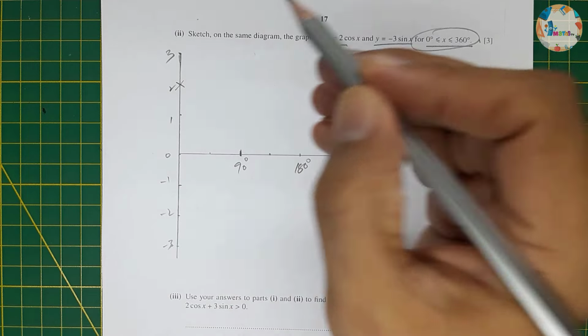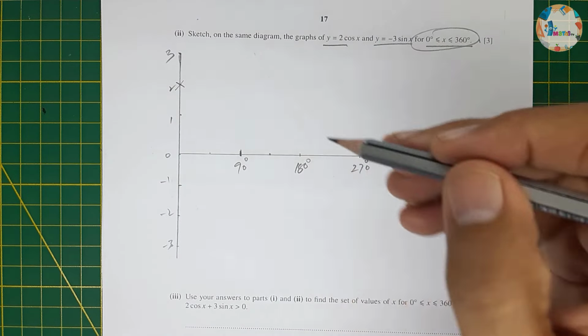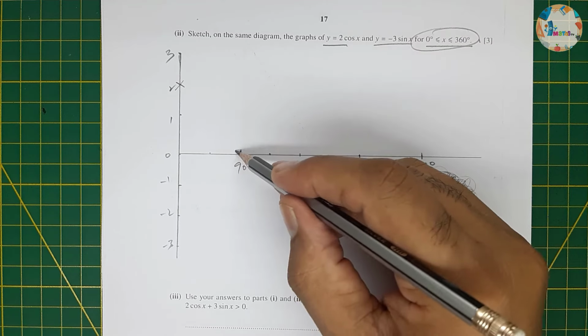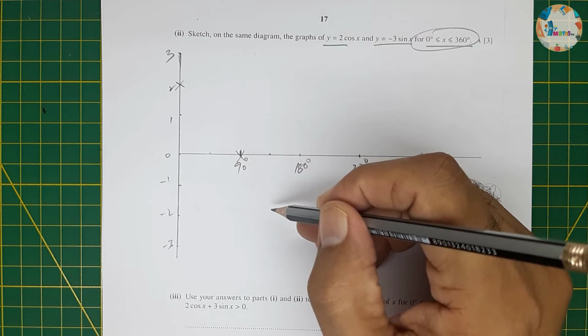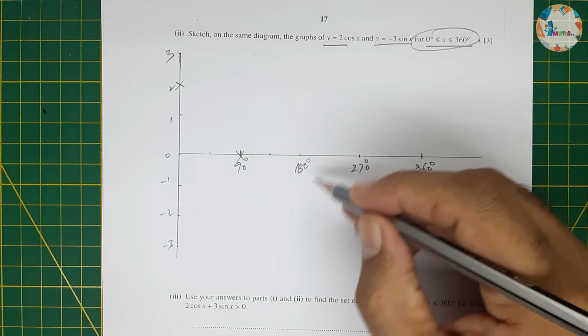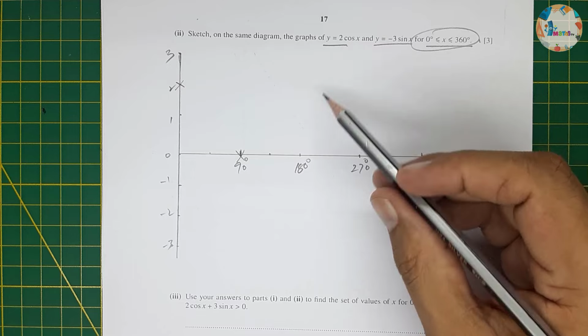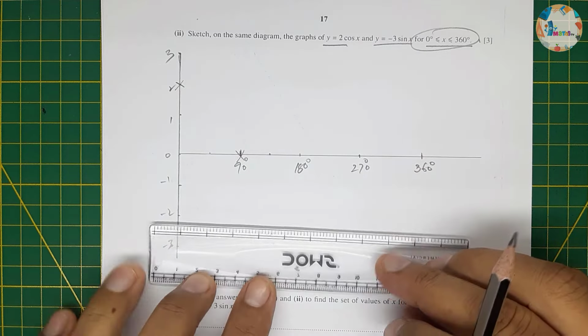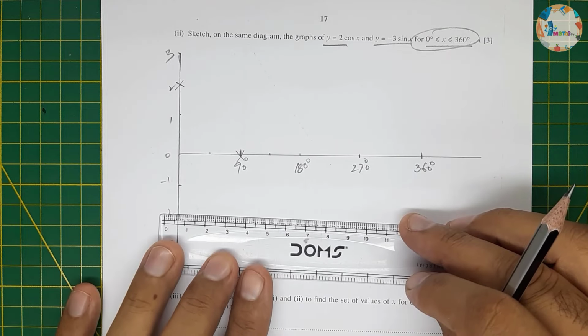Cos 90 will be 0, so we'll get the second point over here, and at 180 cos will be -1. -1 multiplied by 2 will be -2, so we will take -2 in front of this one.